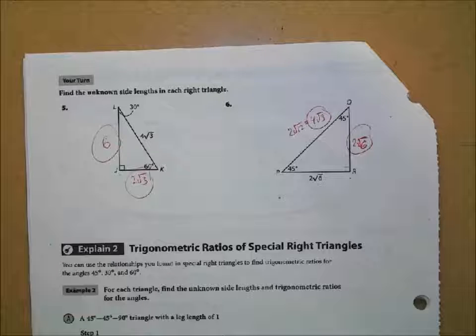We're all good on this? No questions on where anything came from? Emma? Number 5? Okay. Yeah. The shortest side.